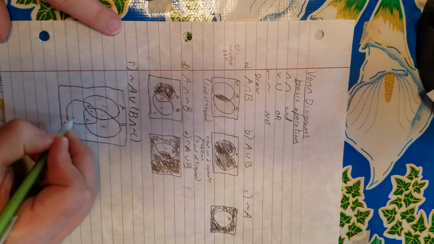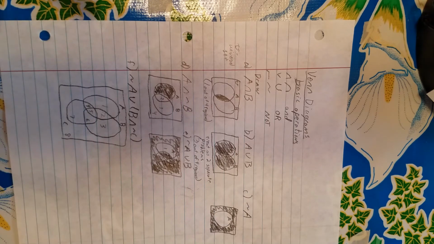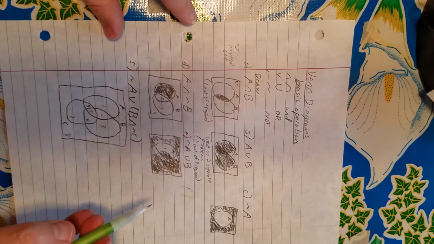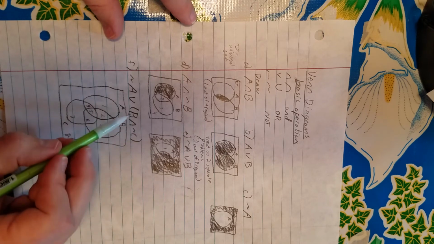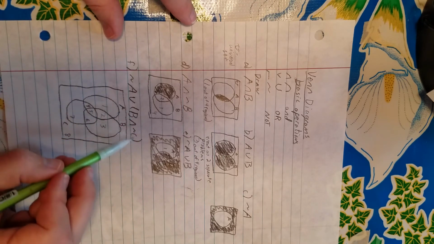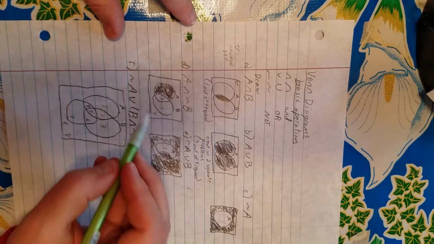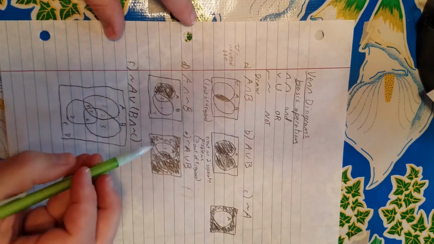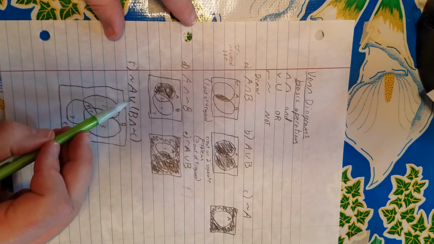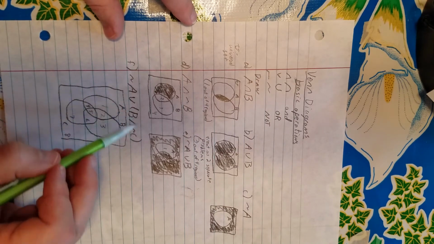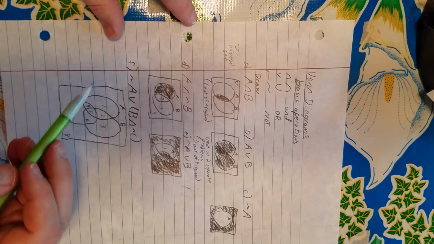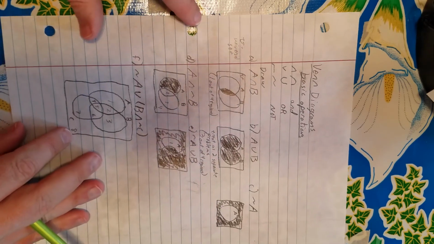All right, again, you don't have to put these numbers in, but it makes it easier for me to teach it. Again, the first thing you want to do is figure out if it's an and or an or statement. Now, technically it's both, but if you treat the parentheses as one variable, so just pretend this is like a B or something like that, this is an or statement. So it's not A or something else.